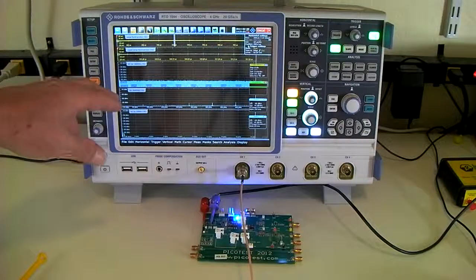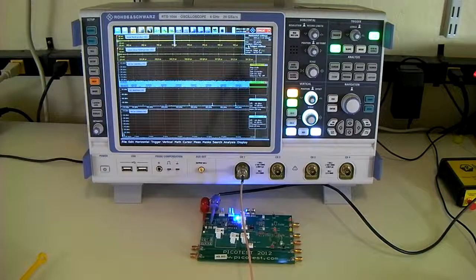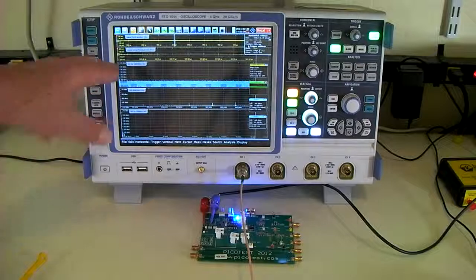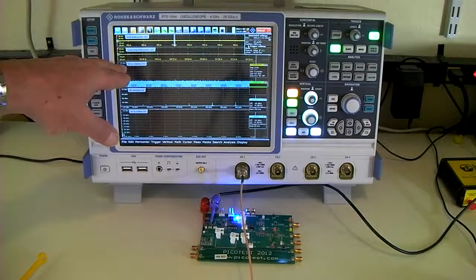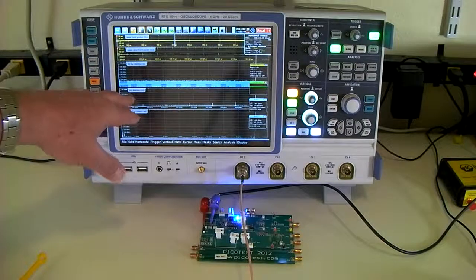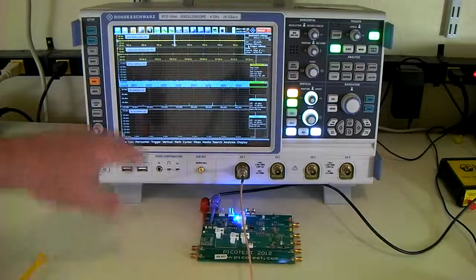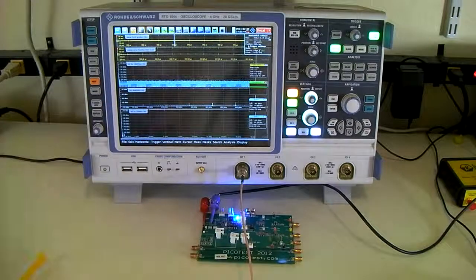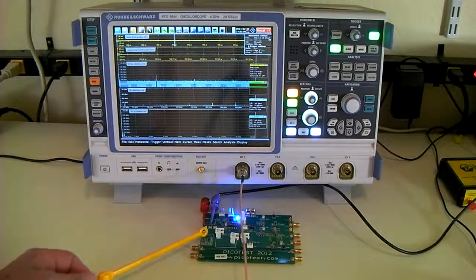We then have three different spectrum view windows all looking at channel 1. One in the range of DC to 100 megahertz, one in the range of DC to 800 megahertz, and one in the range of DC to 20 megahertz. We're going to show what the benefit of this is as we look for signals around the board.